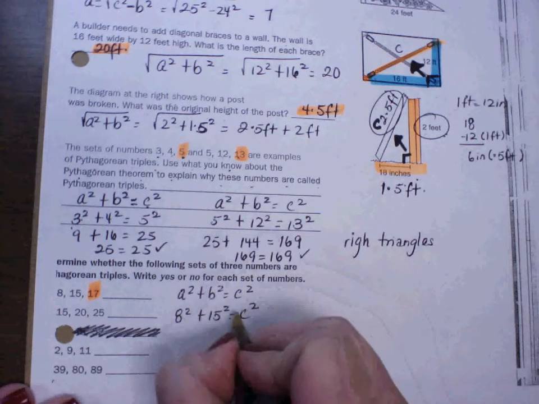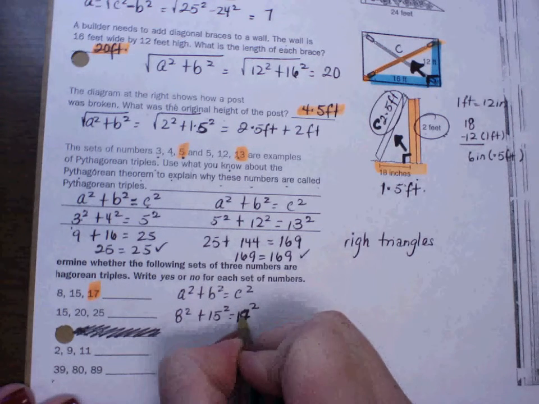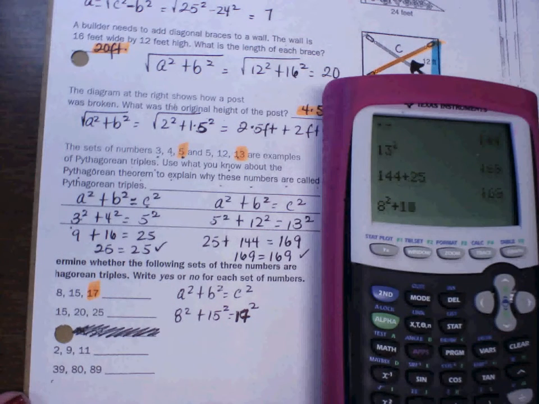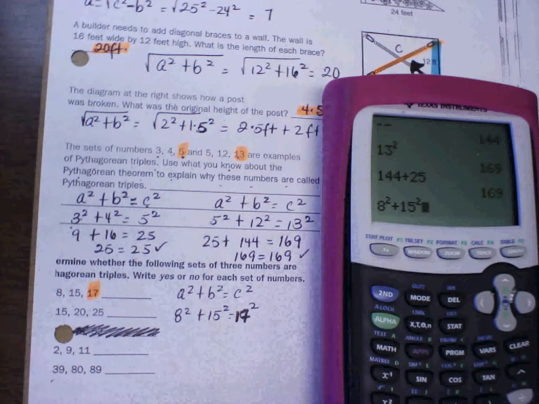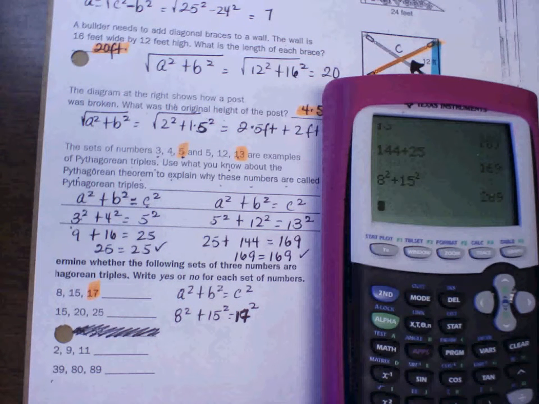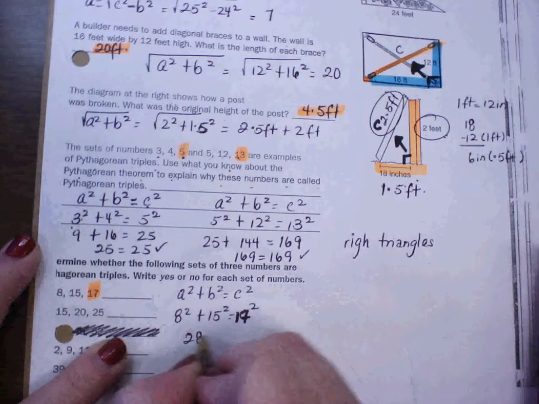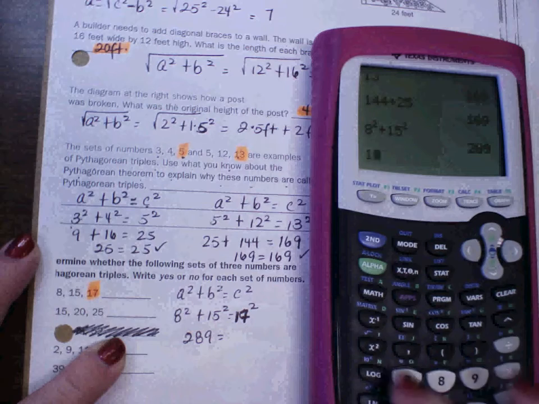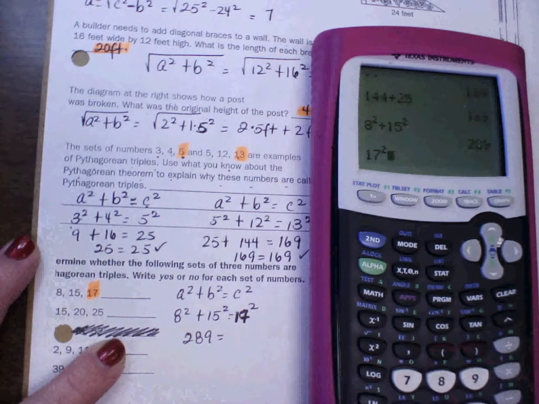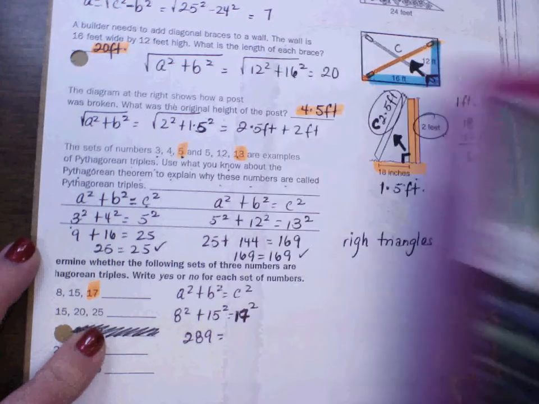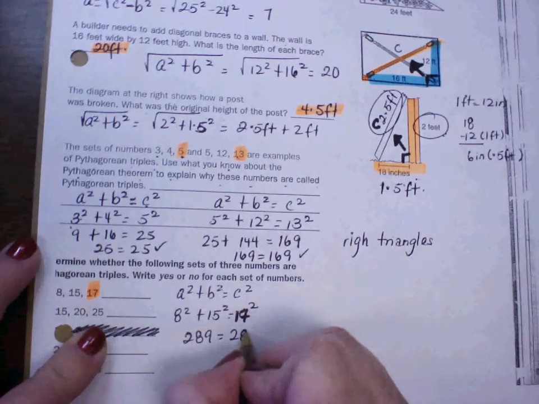Let's see. 8 squared plus 15 squared. How much would that be? 289. That has to be equal to 17 squared if this is a right triangle. Is it equal? Yes, it is. So this would be a yes. All right, let's go to the next one.